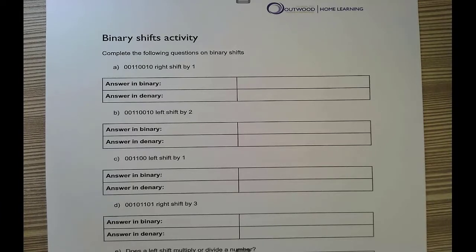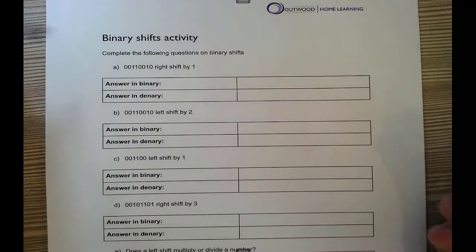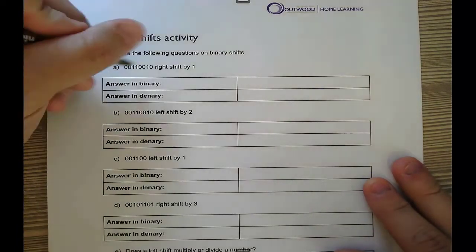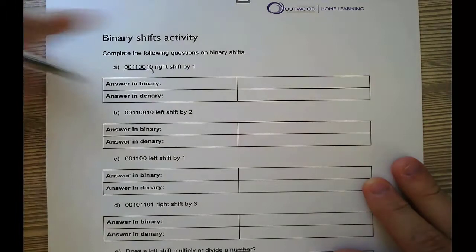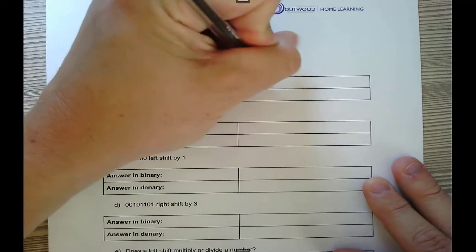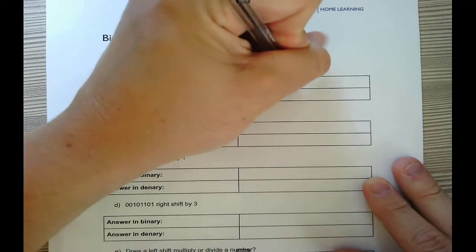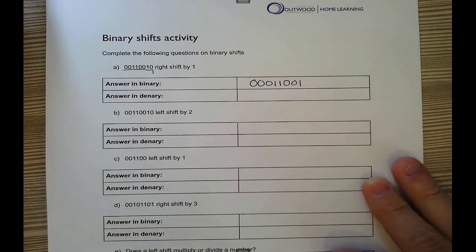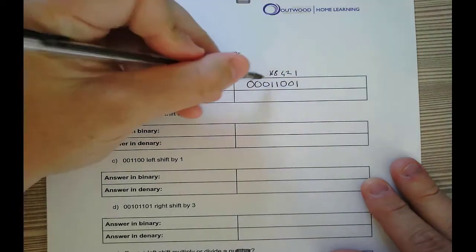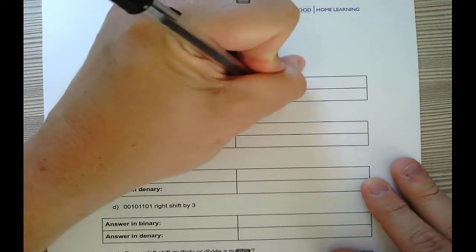Okay then, so here's the activity all based around binary shifts. It's going to want the shift answer in binary and then what it is in denary. So we've got here, perform a right shift by 1. I like to think of it as a cliff edge, and it just bumps it over, and if it's a shift of 1, one of them falls off the end. So that means you end up with 0, 0, 1, 1, 0, 0, 1, which is obviously 7 bits, so we'll make it up into 8 bits by padding it back out with a 0 on the left hand side, which is where we lost. So what is that answer in denary? Well, we've got 1, 2, 4, 8, 16. So 16 plus 8 is 24, and that is 25.